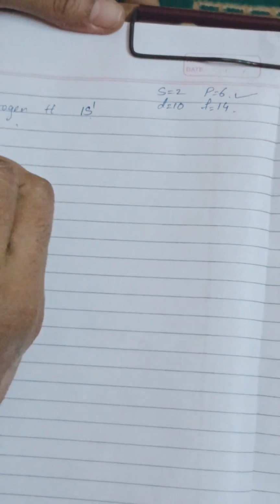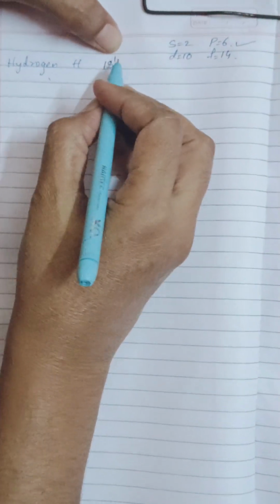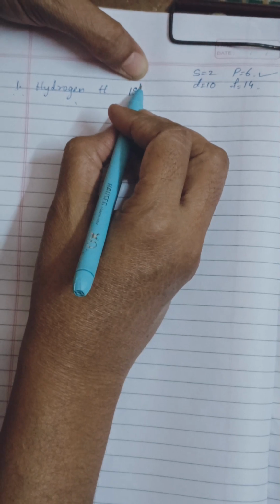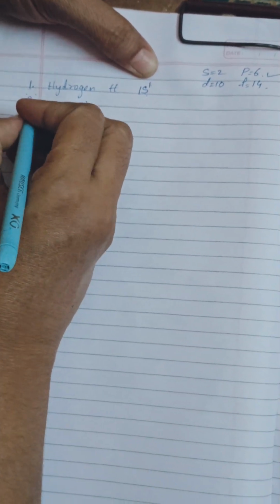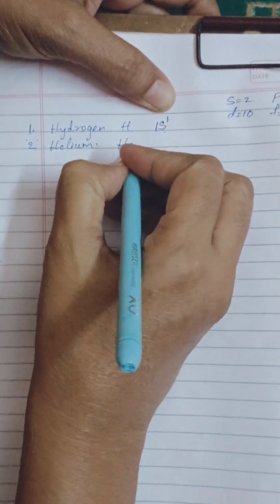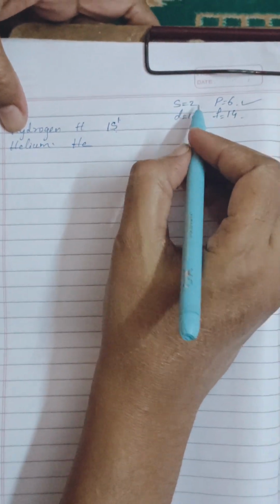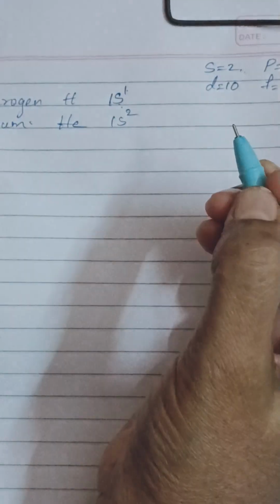So now 1 is 1s1. This is the first orbit, this is the shape of the orbital, and this is the electron. Now atomic number 2 is helium, symbol He. Here there are 2 electrons, and an s orbital can contain 2 electrons, so we can write 1s2.